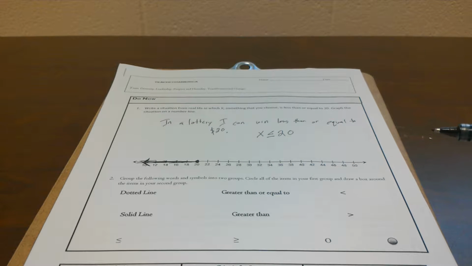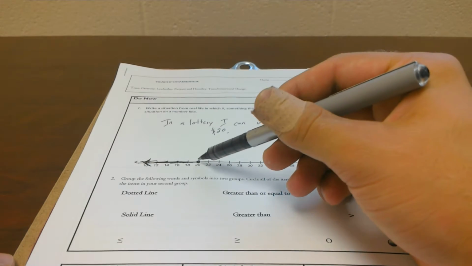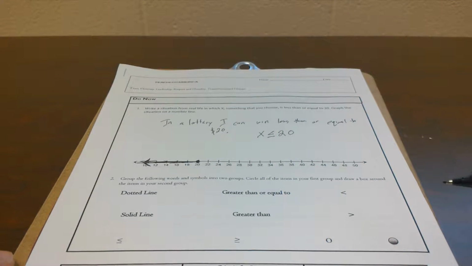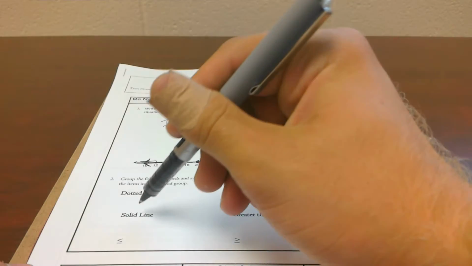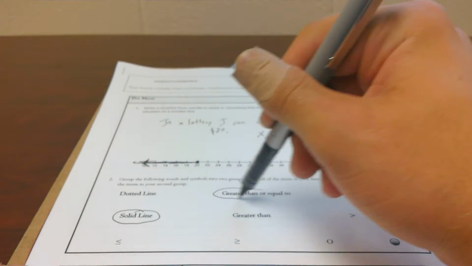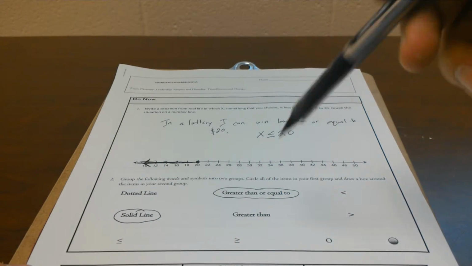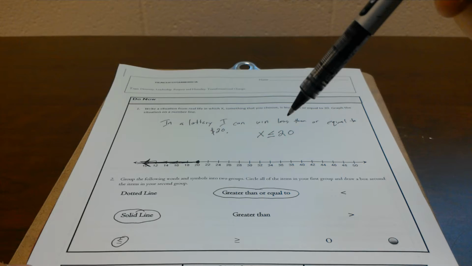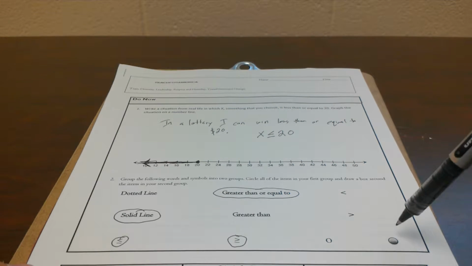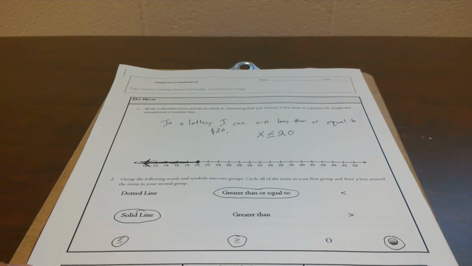So we call those the inclusive symbols. So this is my closed circle with my less than or equal to. So my solid line, my greater than or equal to, my less than or equal to symbol, my greater than or equal to symbol, and my closed circle are all going to be my first group.